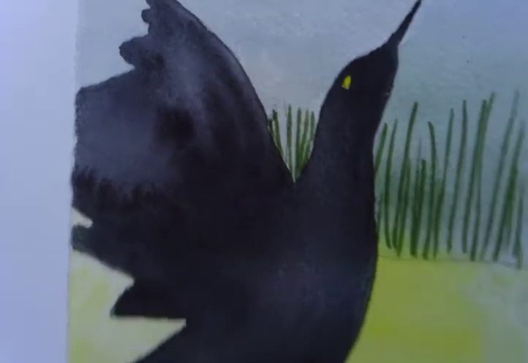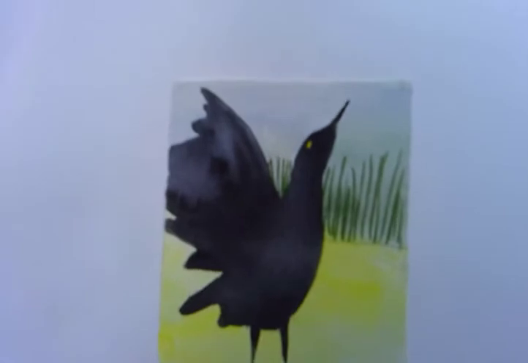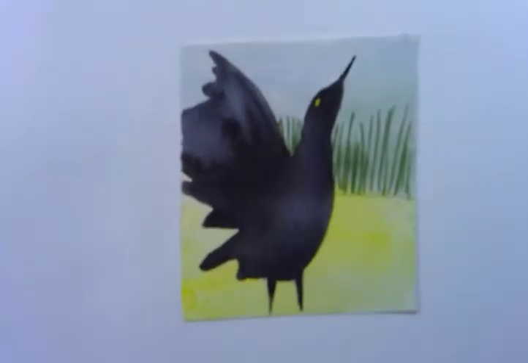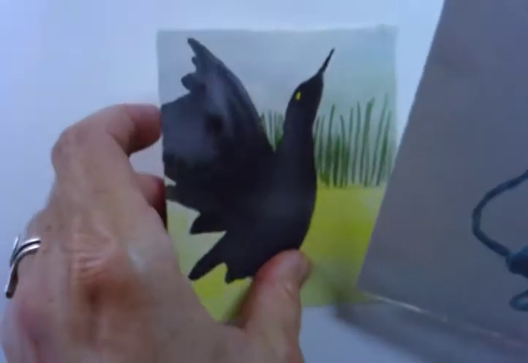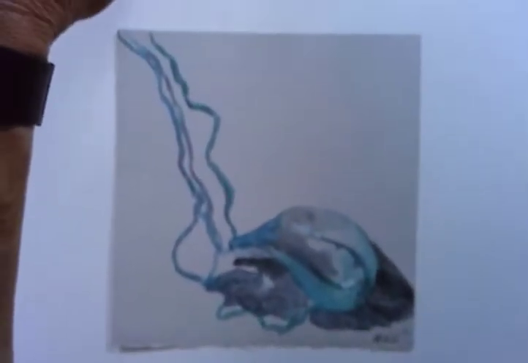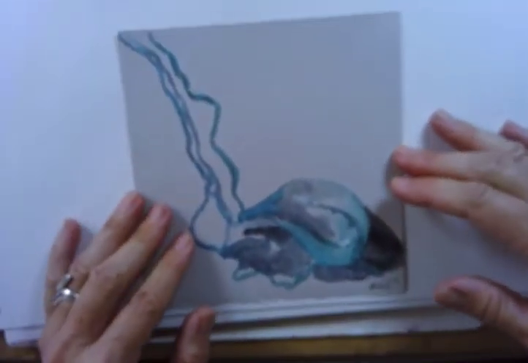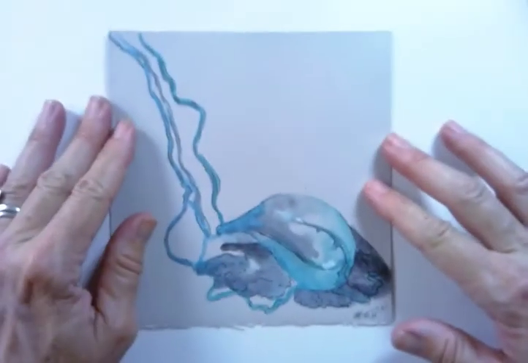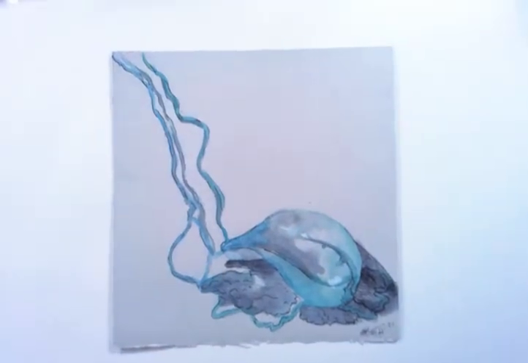And these are the kind of things in my water media class that I'm teaching right now on Mondays that I go over. This too. This was a Portuguese man of war that washed ashore, and I had some paper, this is Fabriano Rosa Spina. It's a gray, beautiful paper that I like to paint on.